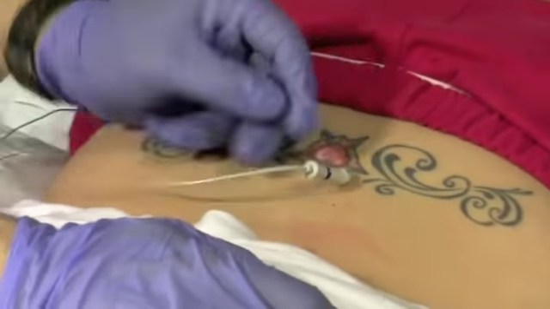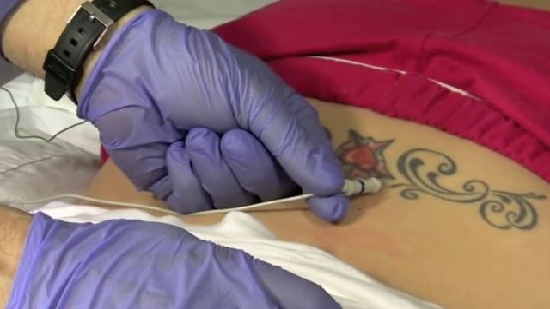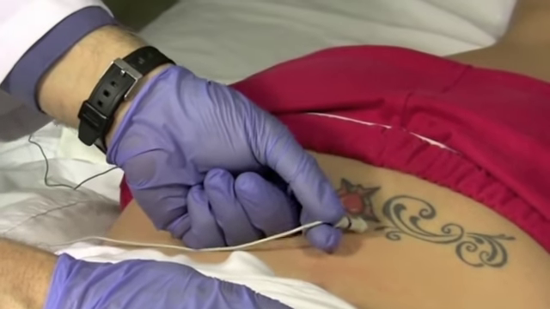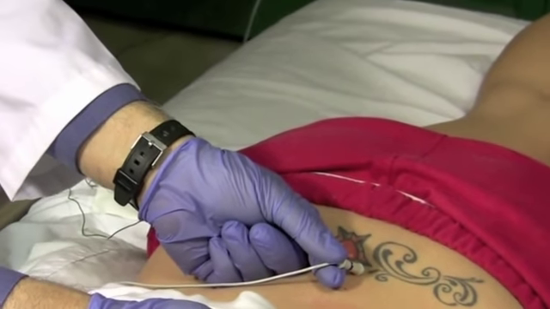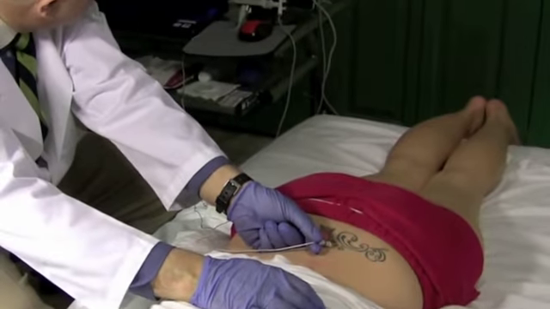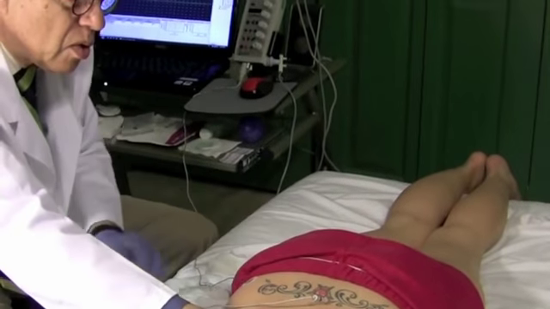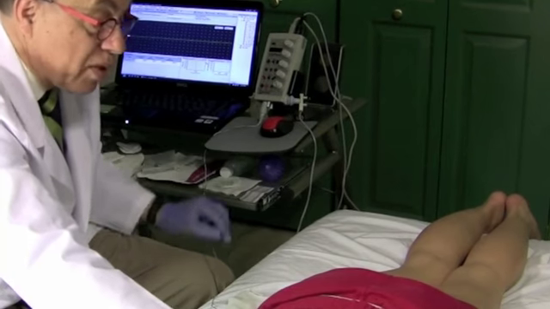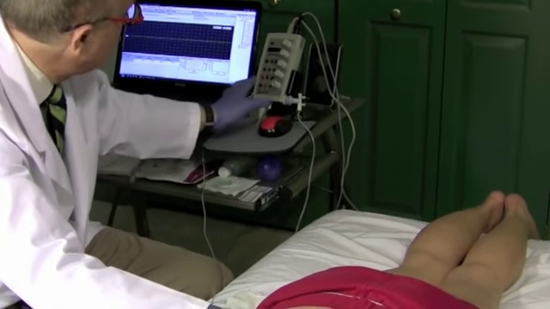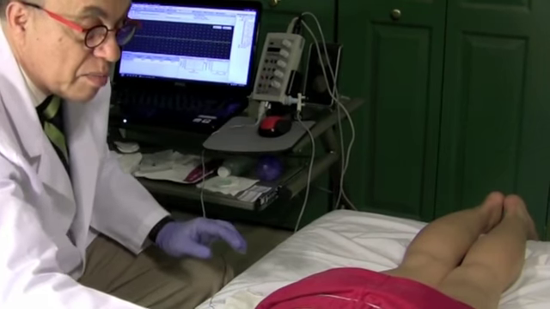You need both hands to make sure the subject relaxes. Again, insertional activity, and absolutely no abnormal insertional activity, no fibrillation and positive waves. And I'm done with the lumbosacral paraspinals.